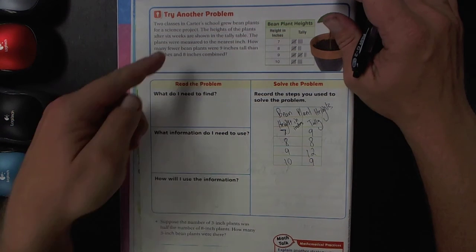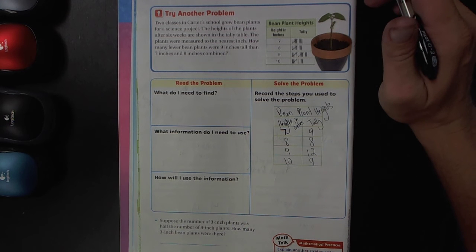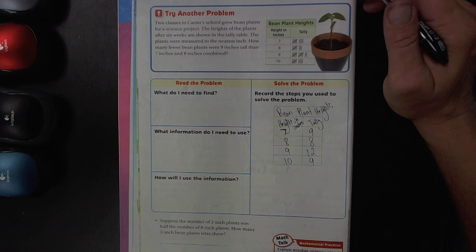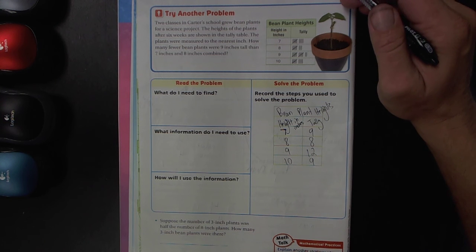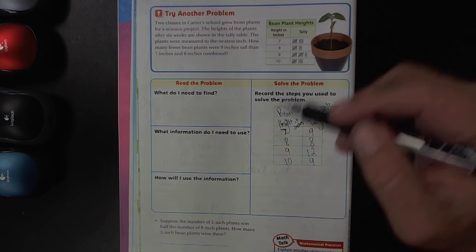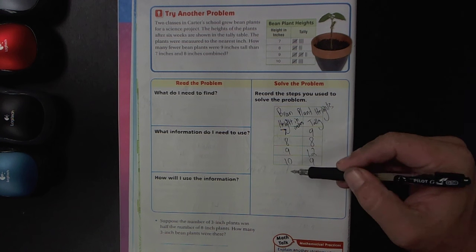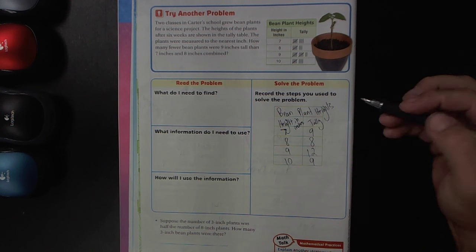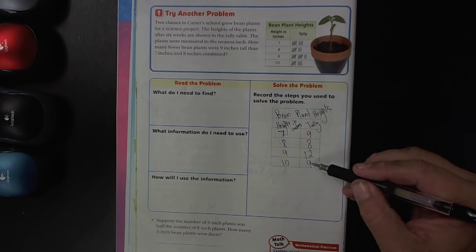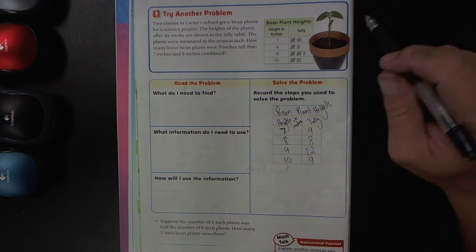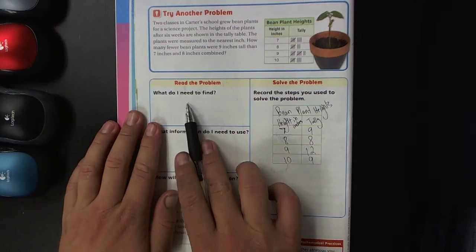Let's look at the problem here. 2 classes in Carter's school grew bean plants for a science project. The heights of the plants after 6 weeks are shown in the table. The plants were measured to the nearest inch. How many fewer bean plants were 9 inches tall than 7 inches tall and 8 inches combined? So these are how tall the plants grew. So 9 plants grew 7 inches, 8 grew 8 inches, 12 plants grew 9 inches, and 9 plants grew 10 inches.